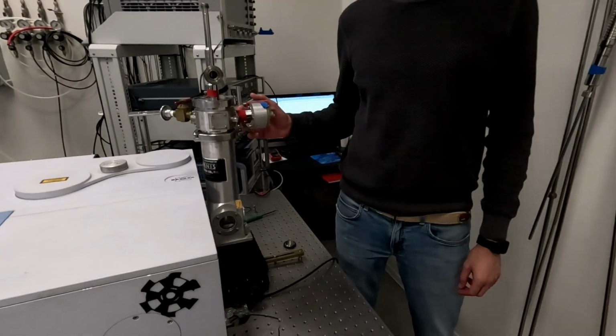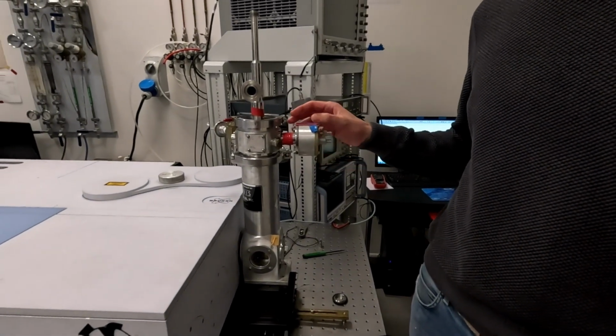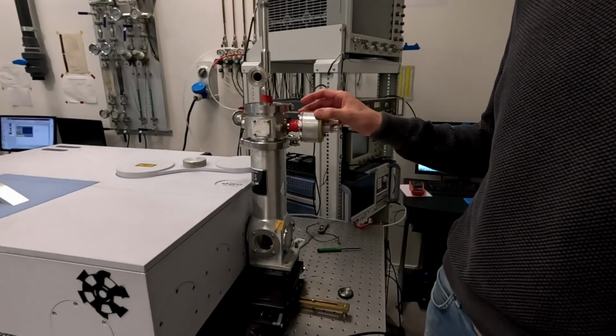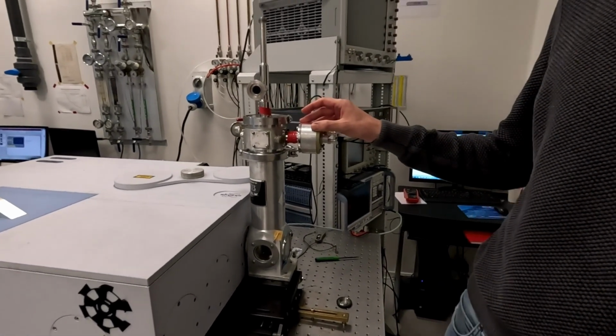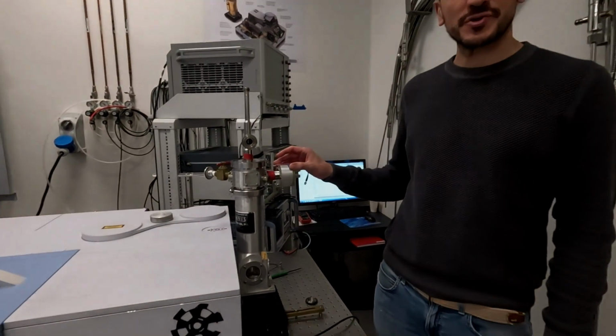Since terahertz quantum cascade lasers do not operate at room temperature, we use this helium flow cryostat to operate the QCL from helium temperature, which is 4 Kelvin, up to room temperature.